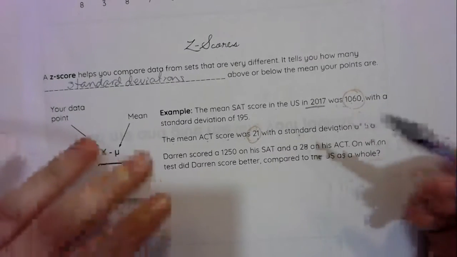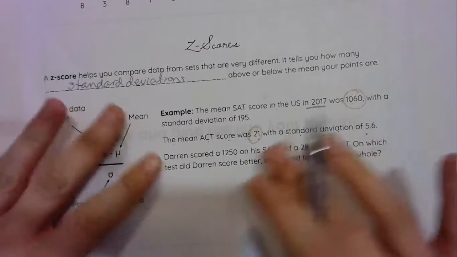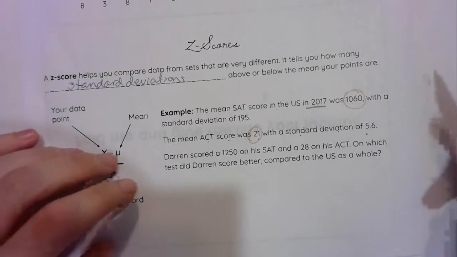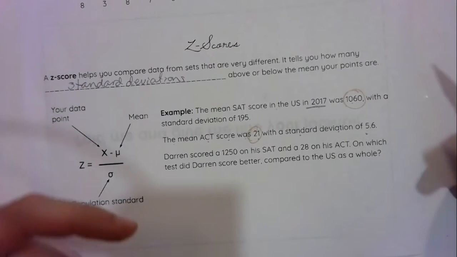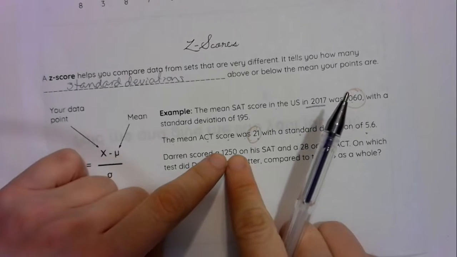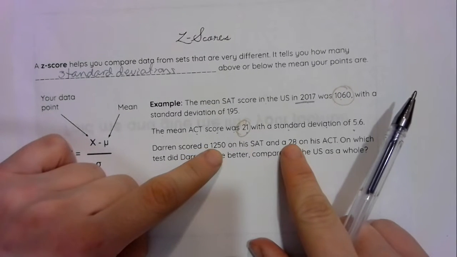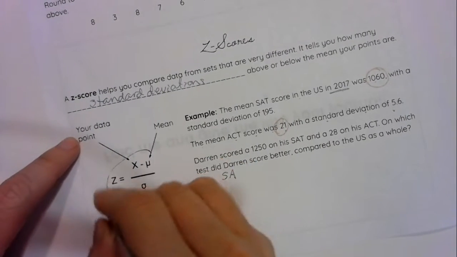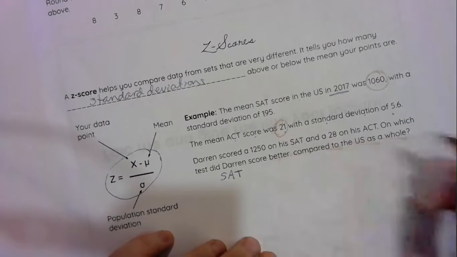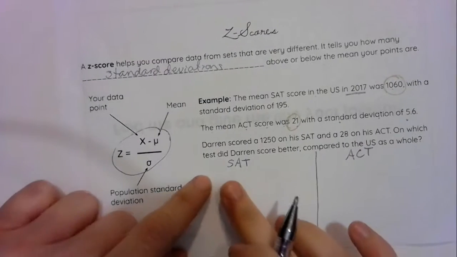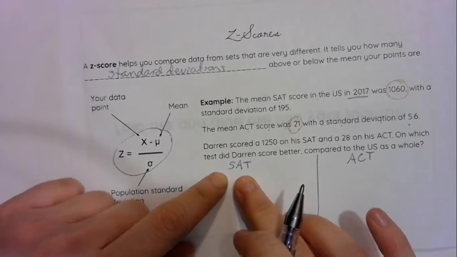So maybe Darren just wants to send his best score into colleges so that he has a better chance of being accepted. Which score would he want to emphasize? Which one is the better score? This one looks like a bigger number, but is it better than a 28 on the ACT? I don't know. We're going to see. So we're going to use this z-score formula right here for both tests. Let's look at his SAT first.